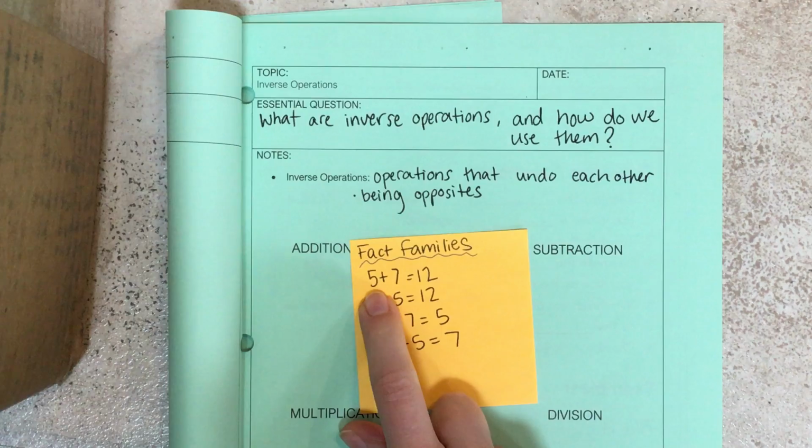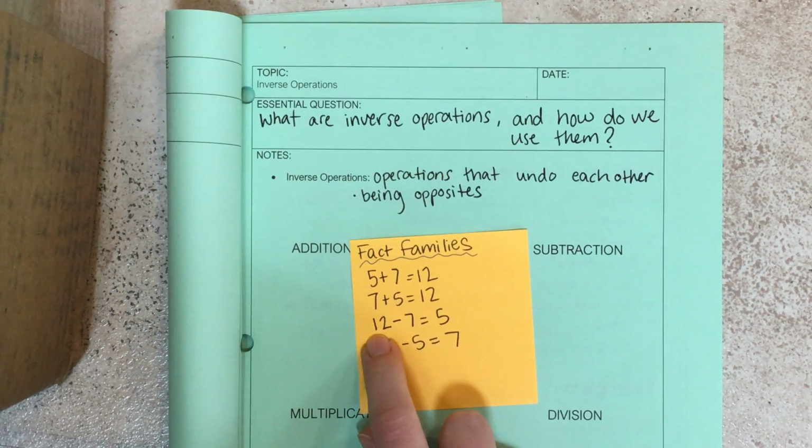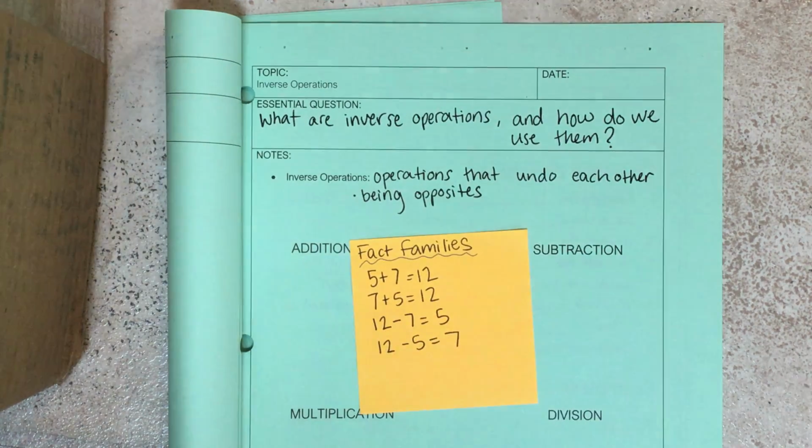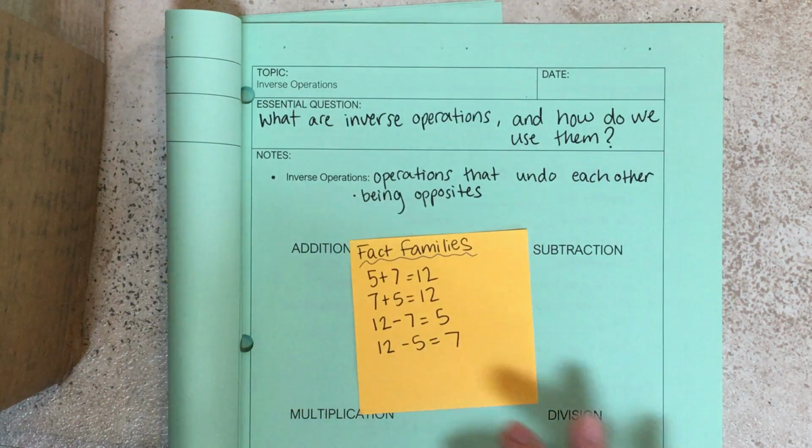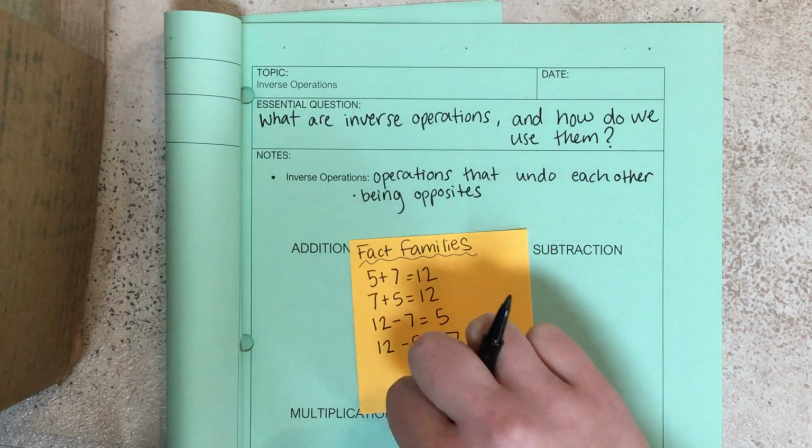We can have fact families, 5 plus 7 equals 12, 7 plus 5 equals 12. Same numbers, different operation now. 12 minus 7 equals 5, 12 minus 5 equals 7. They're all in one family. They're all the same numbers, but they kind of undo each other at different points.